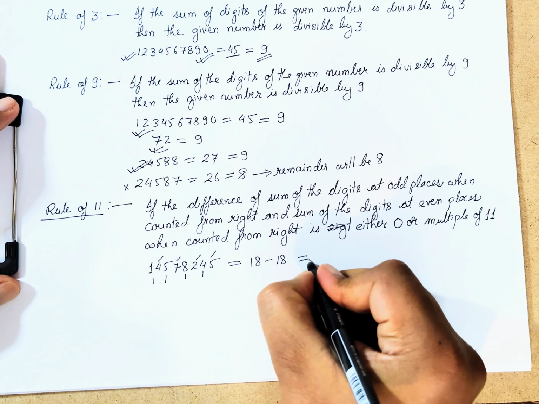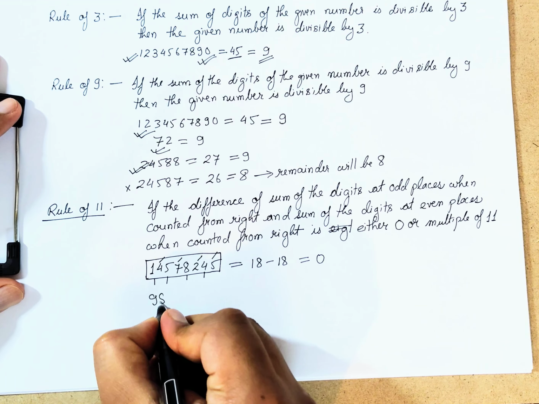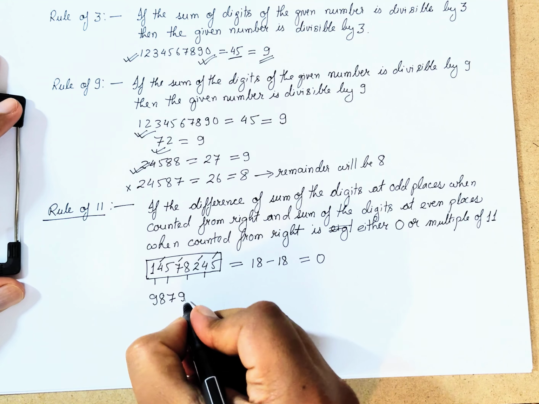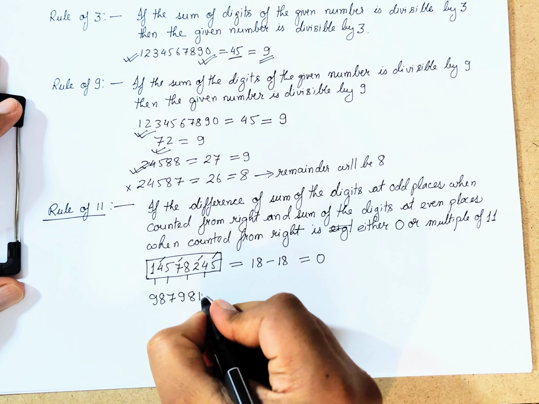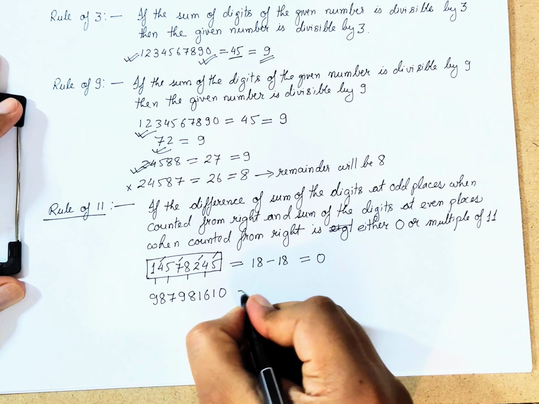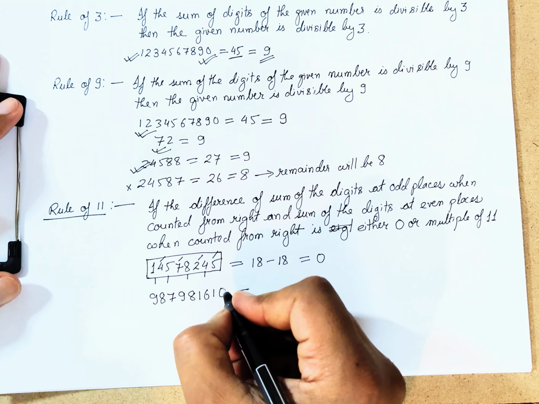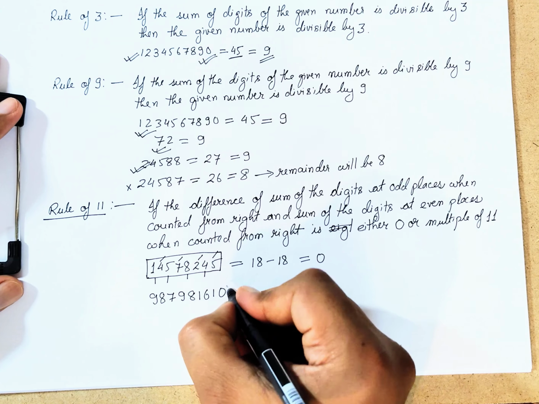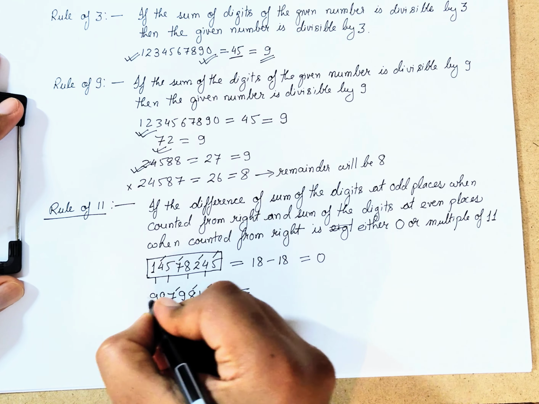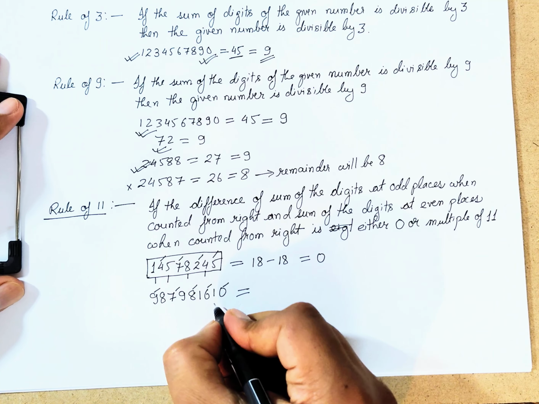Let us take another example. 9, 8, 7, 9, 8, 1, 6, 1, 0. Again, let us count all the digits at the odd places and add them. So 0, 6, 8, 7 and 9.